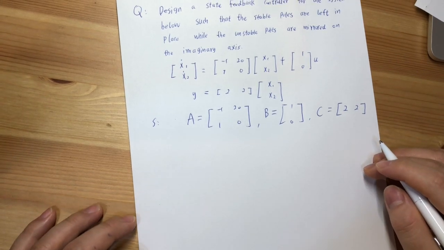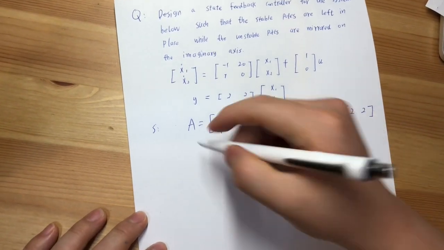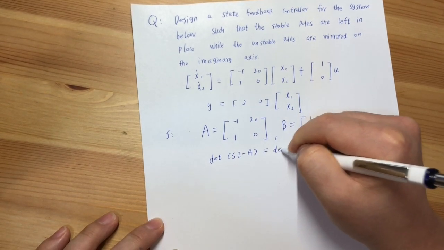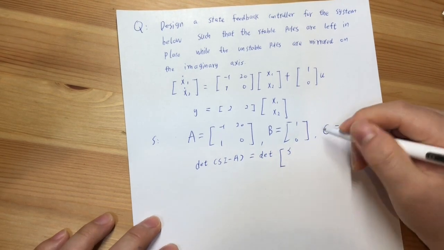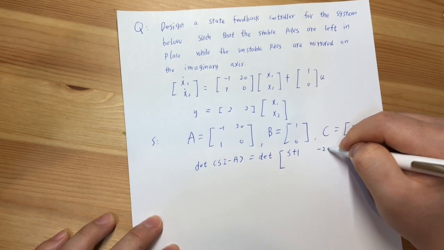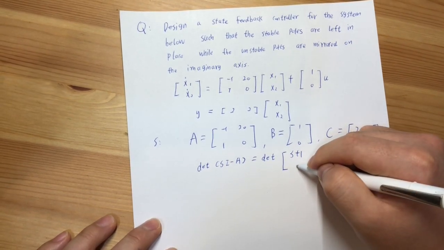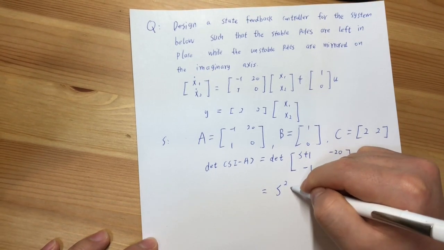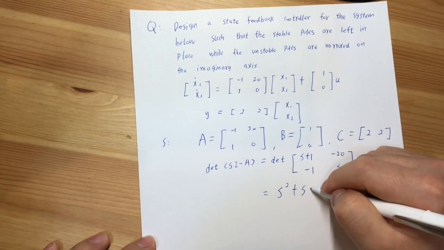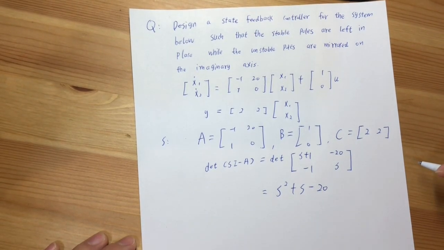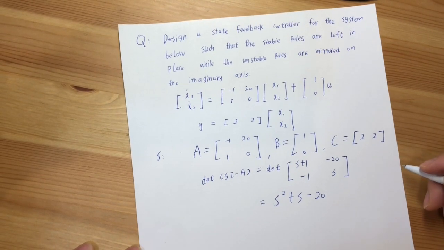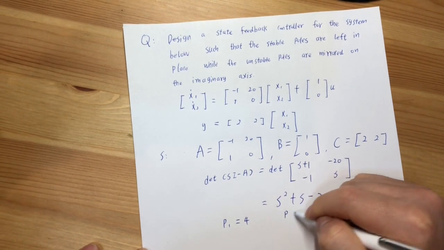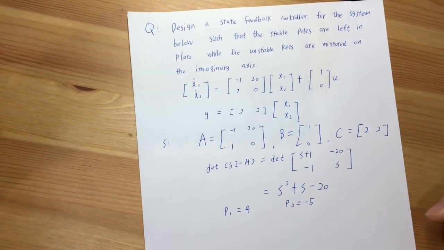The poles of the original system are calculated from the matrix A. The characteristic equation is s squared plus s minus 20, and the poles of the original system can be written as p1 equal to 4, p2 equal to -5.